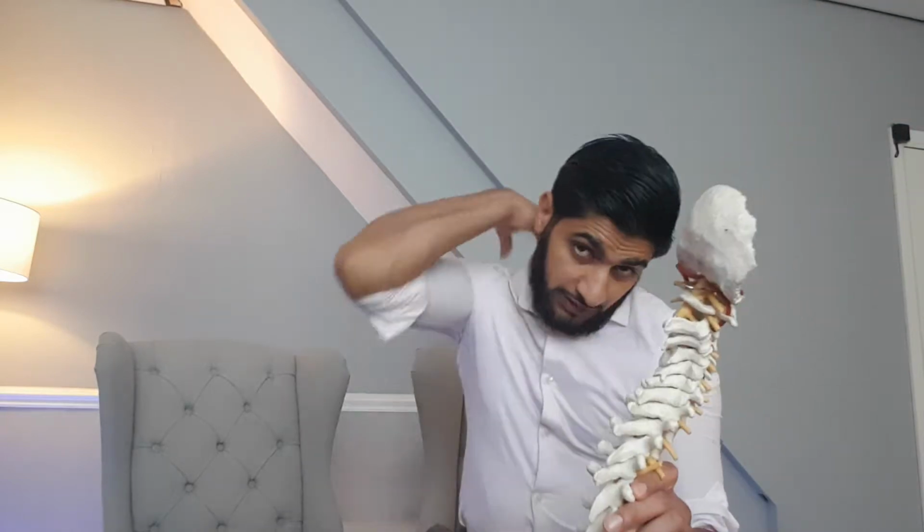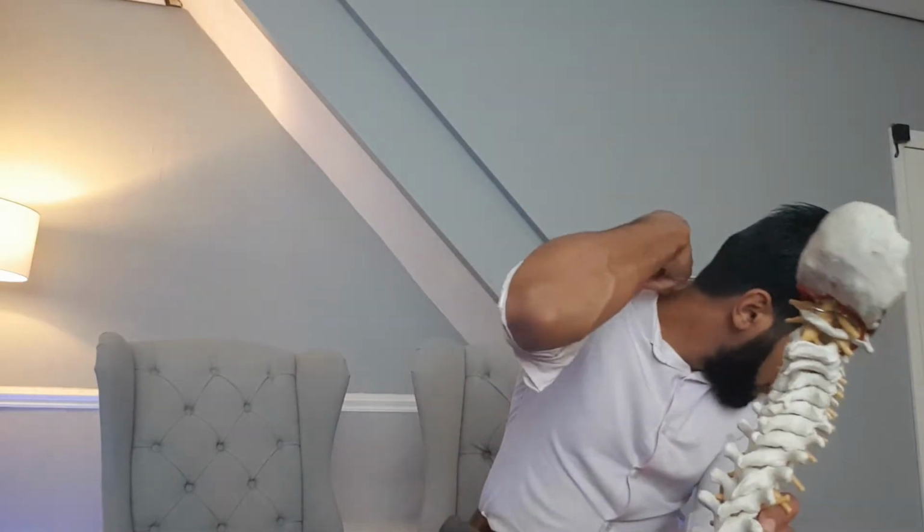The lumbosacral junction, the LS junction, we have here the TL junction, the thoracolumbar junction, and at the top over here, just at the hump at the base of your neck, just this region, we have the CTJ, the cervicothoracic junction.